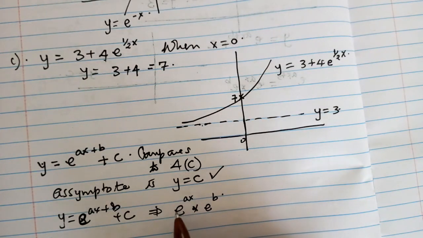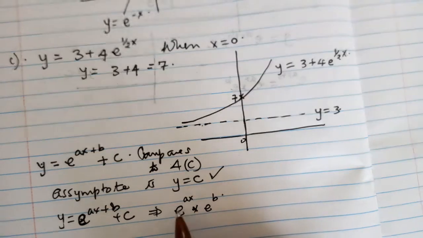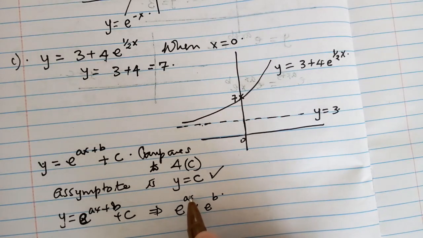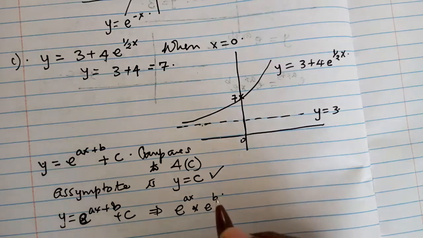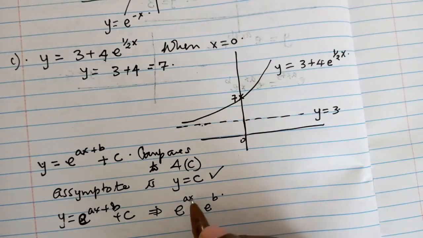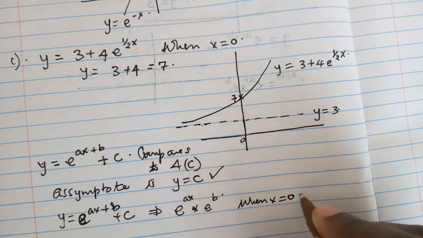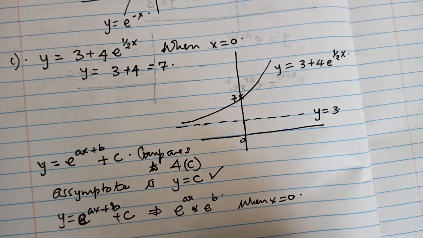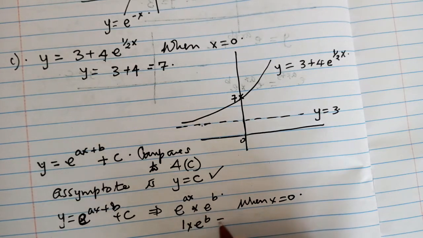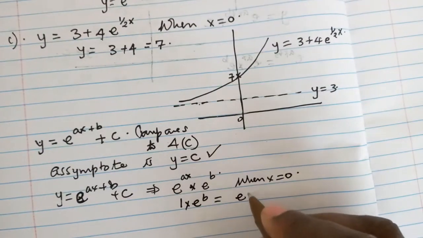But when x is 0, then we talk of e raised to power 0, which is 1, times e raised to power b, which is e raised to power b.